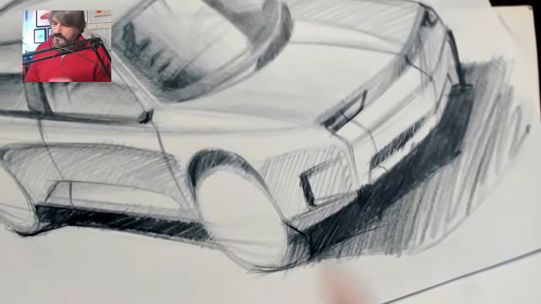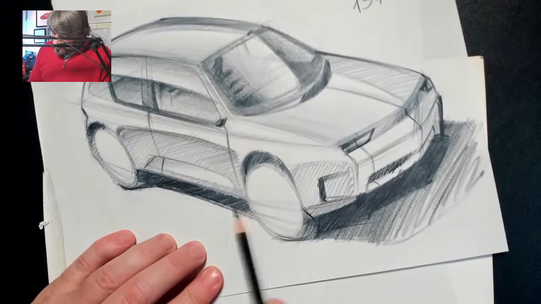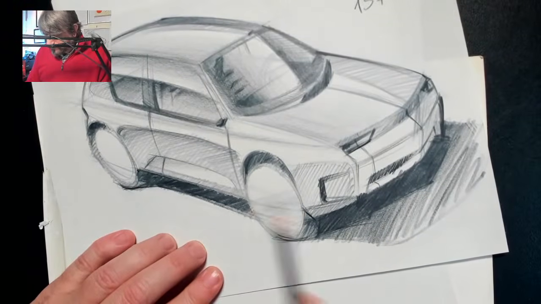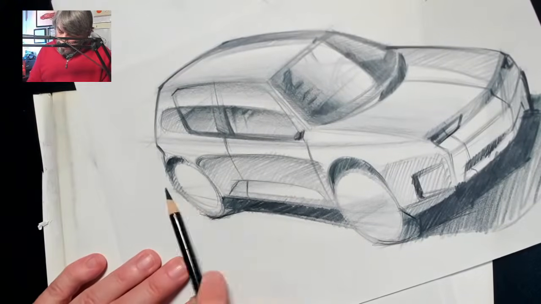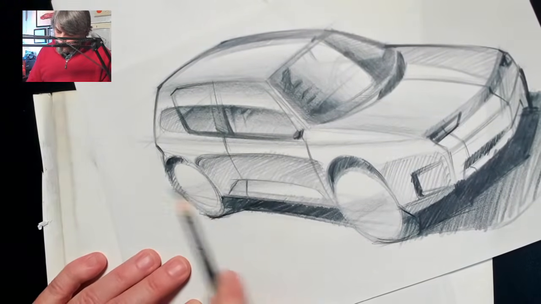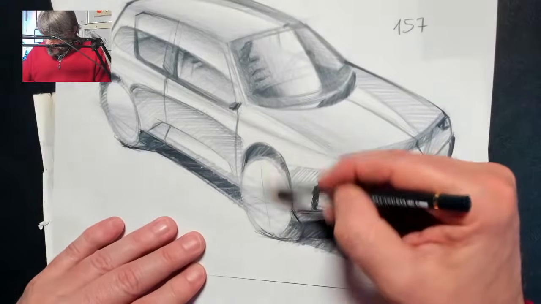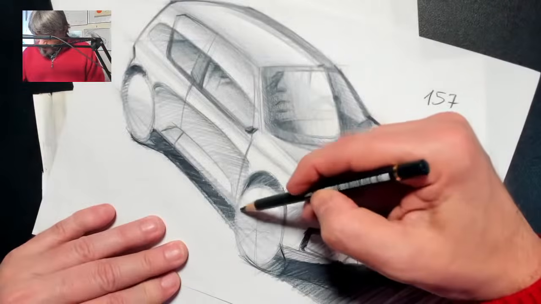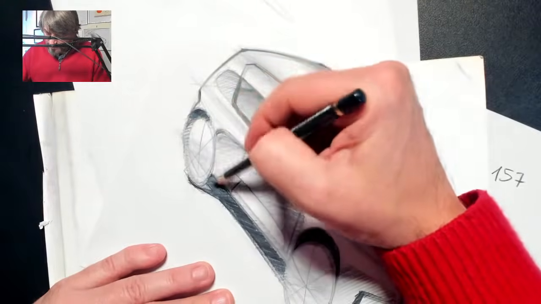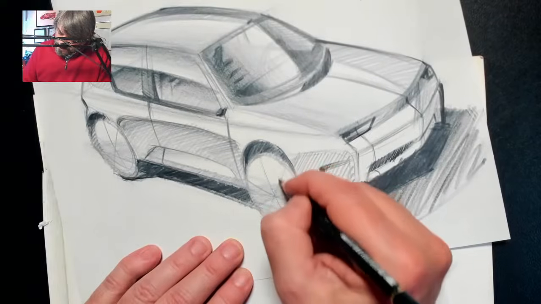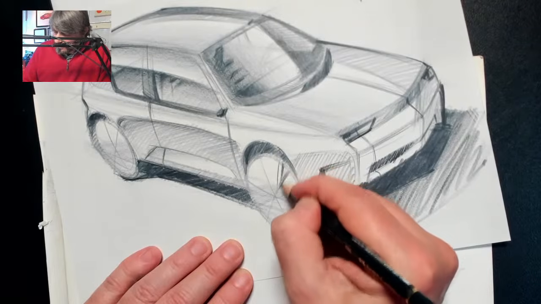Now, for the wheels, I will just do something very simple, okay, like that. Same thing here. And then I will just apply a very simple graphics, because this is just a quick sketch. I'm not gonna make something too complicated or that will consume too much of my time. Not now.